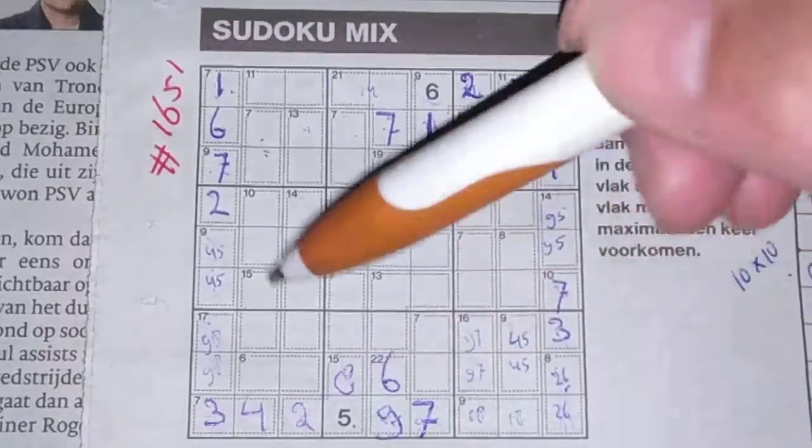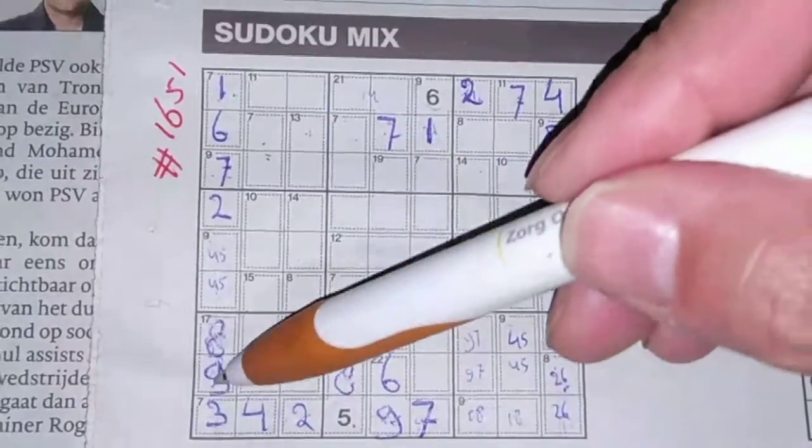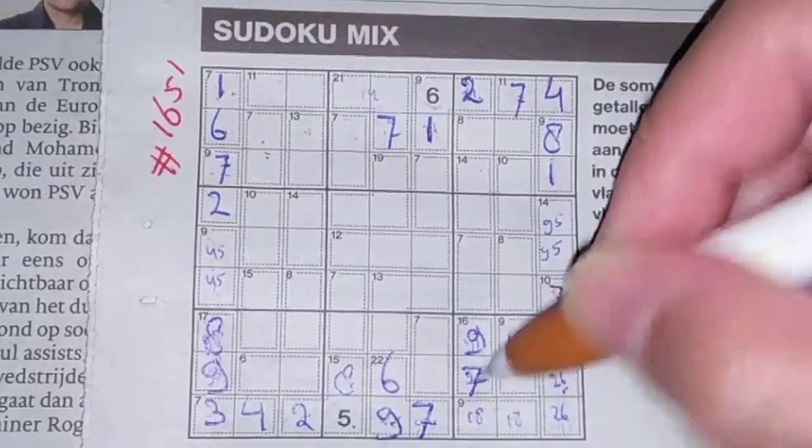So we have an 8 here, so this cannot be 8 anymore. This should be the 8 and this should be a 9. We have a 9 now, so this cannot be a 9 anymore. This should be the 9 and this should be a 7.